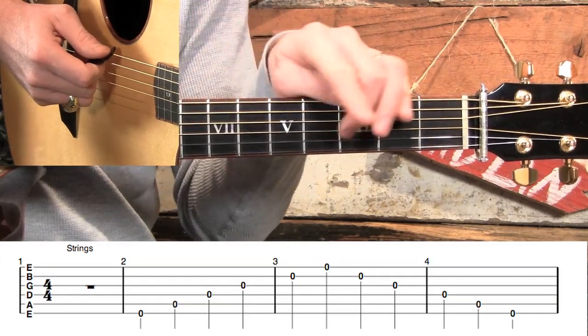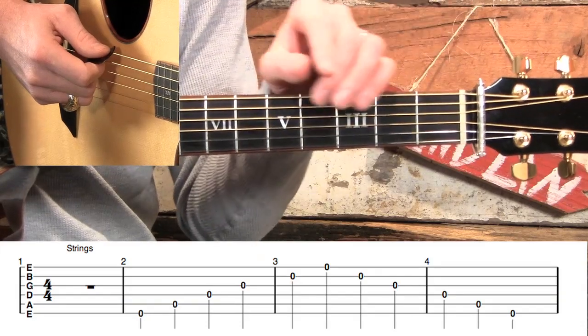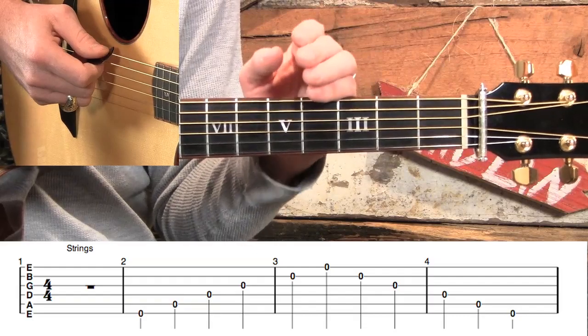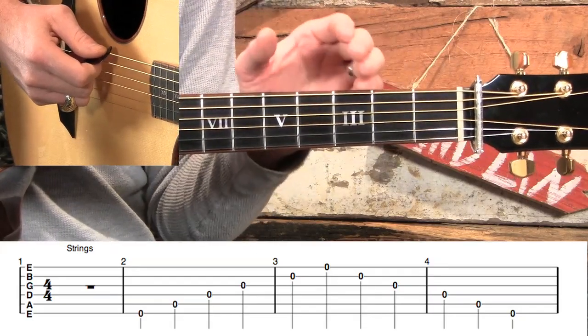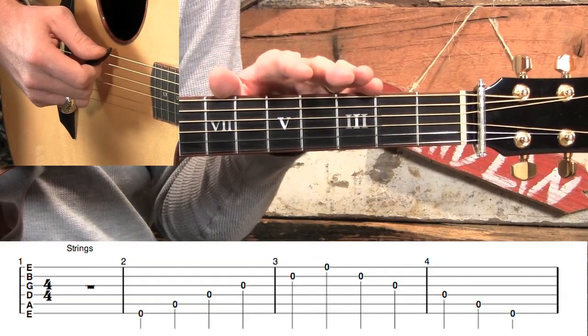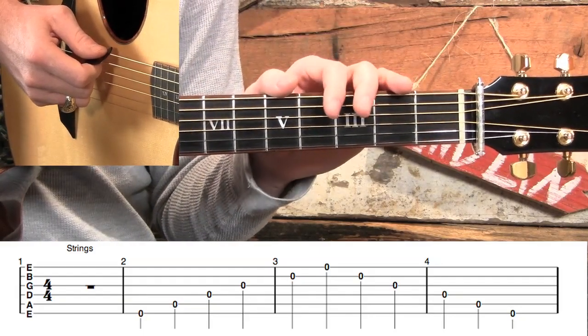Now we see 4 measures here. Measures are divided by those little bar lines. Okay, I have the measures numbered at the top. And 4/4 just simply means that each one of those measures is going to get 4 beats. Now it can be divided up in lots of different ways, and we're going to do that throughout this lesson with lots of different kinds of notes that we're going to learn.